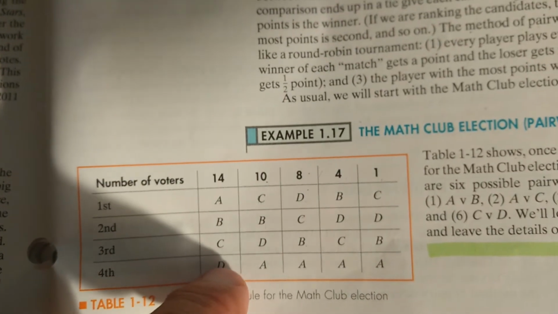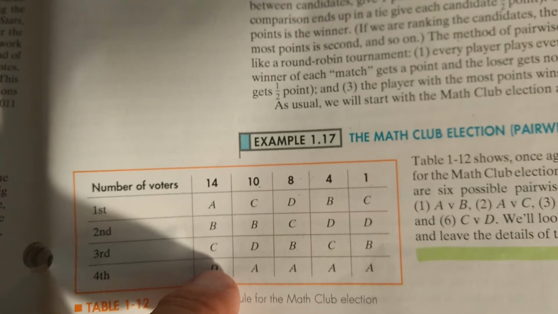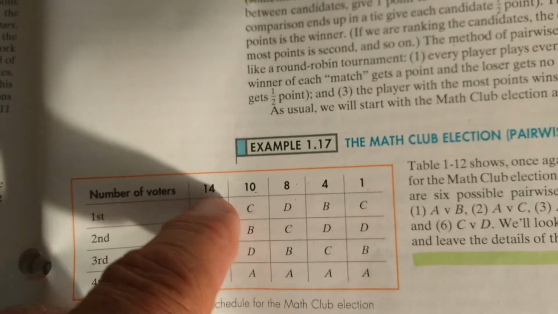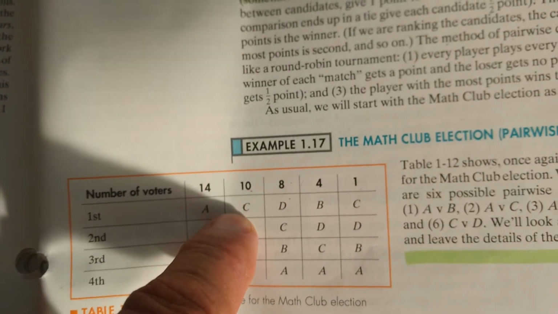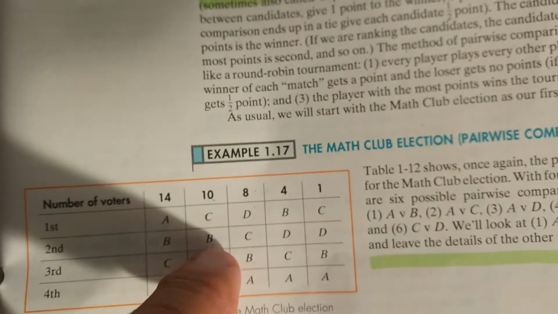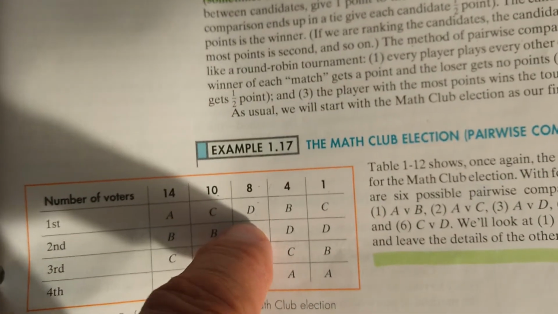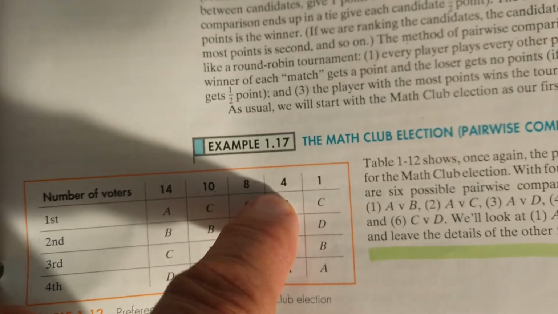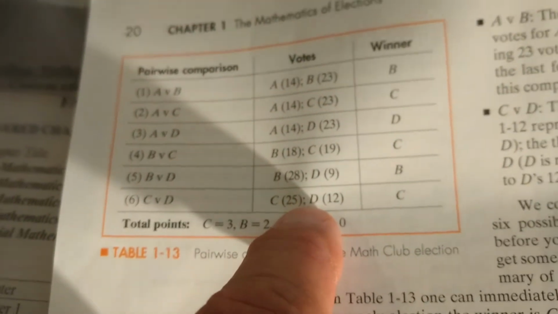And C comes before D, so we're comparing C and D. C would get a 14. C would also get 10, which is 24. C would also get another 1, which is 25. D, however, would get 8 and then move up and get 4. C would be the winner because C would have 25 and D would only have 12.